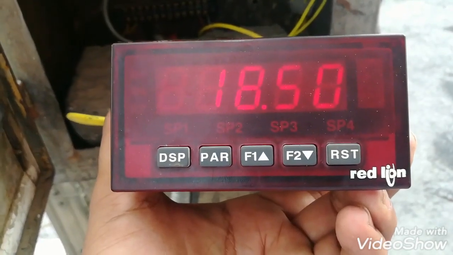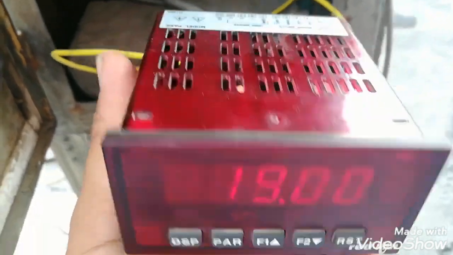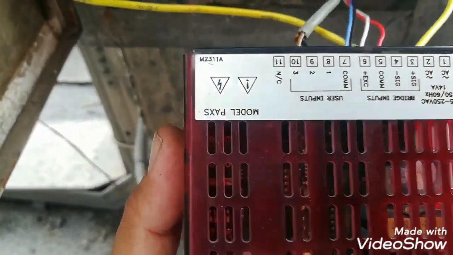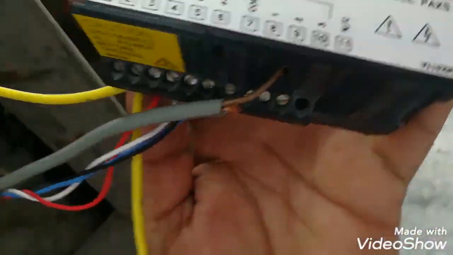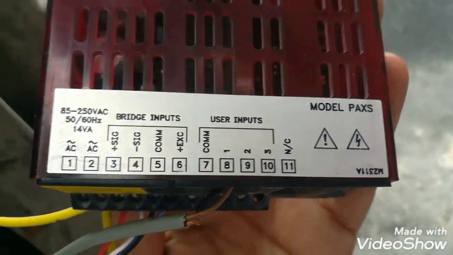This is our Red Lion indicator and transmitter. We will see its parameters and its connection, how we can connect a load cell and how its output is. Here you can see its model.